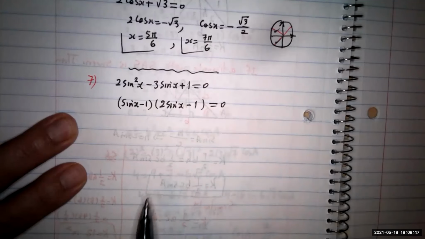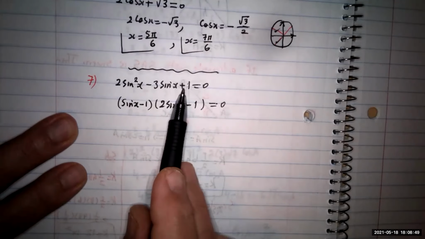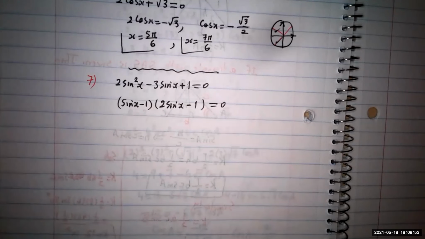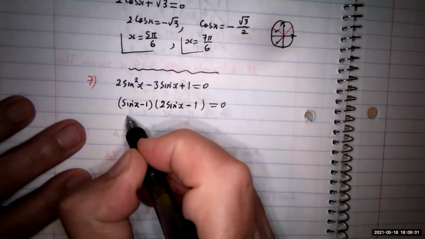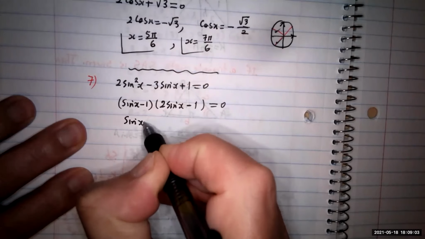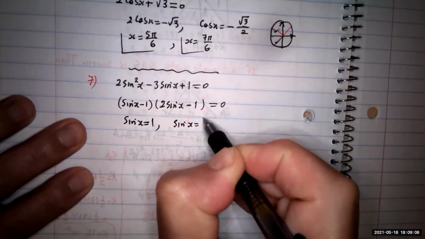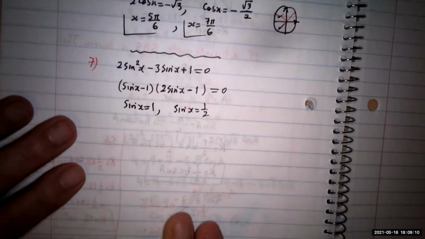Because if you multiply these two together, you get a positive 2 sine squared x. And be prepared to get it by using the quadratic formula, whichever you feel more comfortable with. So if you go with this, sine x equals 1 from the first one, and sine x equals 1/2 from the second one.